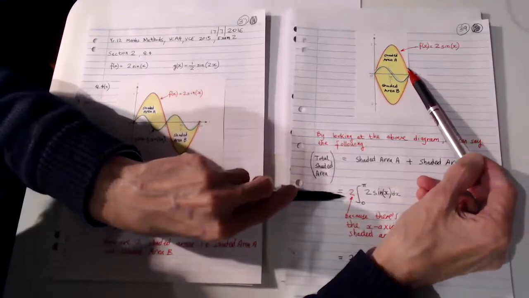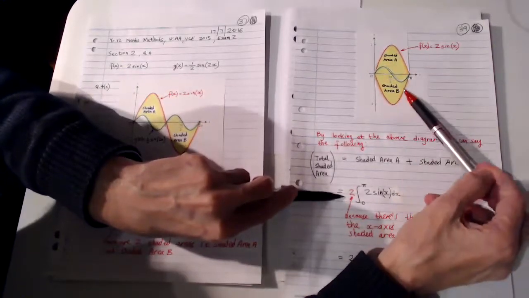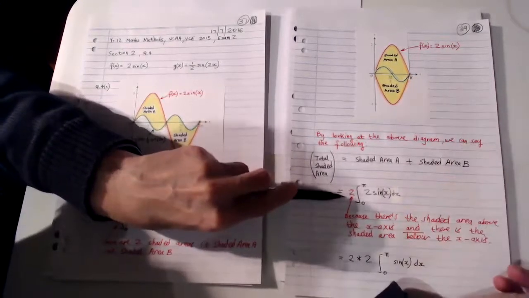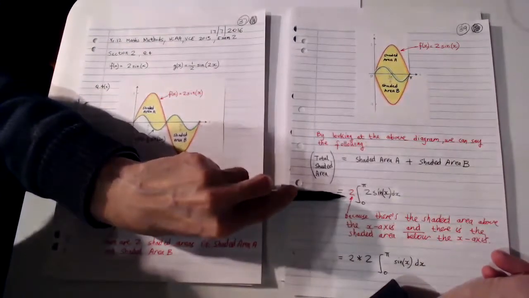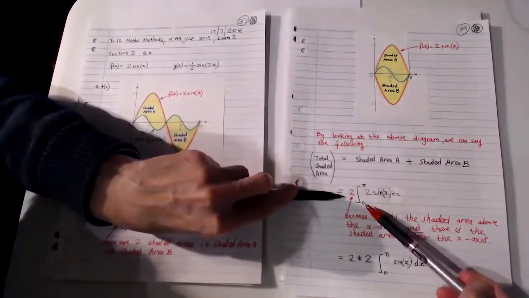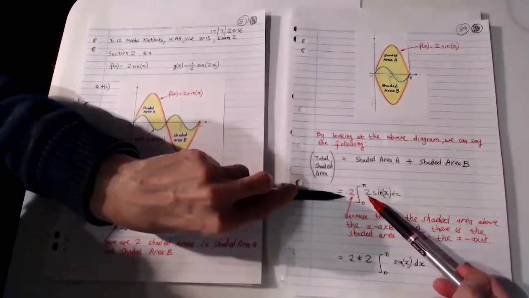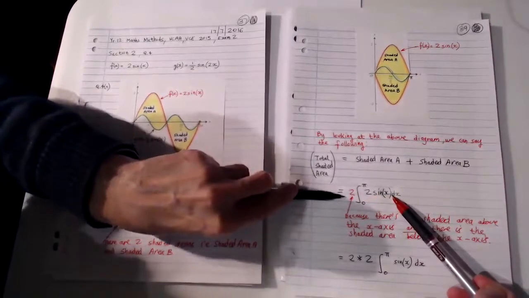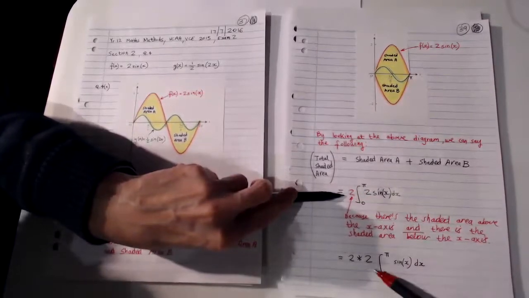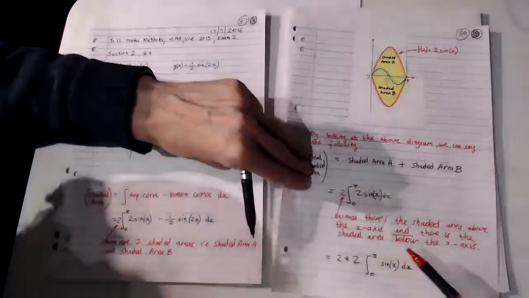And because we want to find the total yellow area, that will be twice as big. That's why we put a 2 there. Done. Every time you have an integral with a constant multiplying everything else inside it, we can take that 2 out, as we've done here.